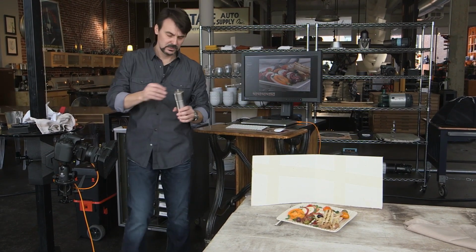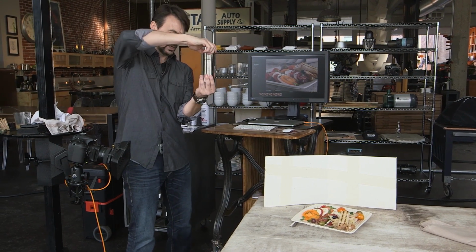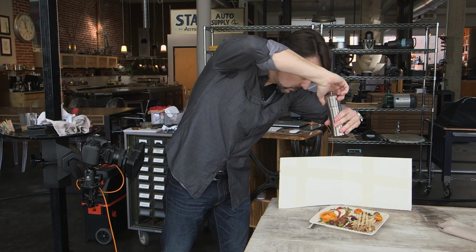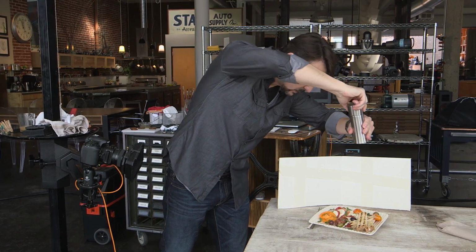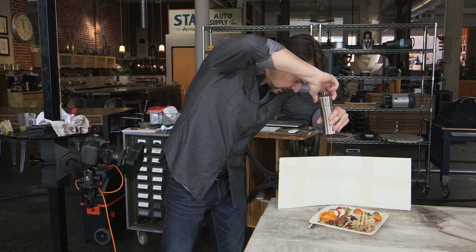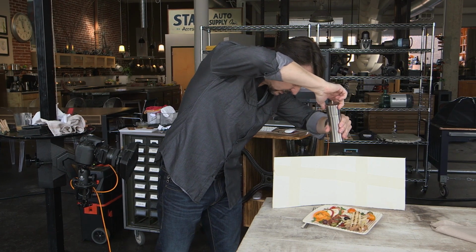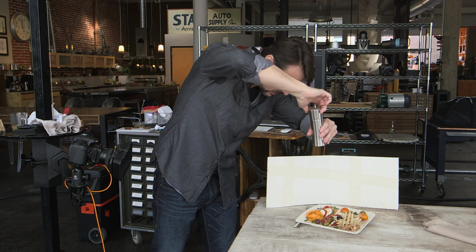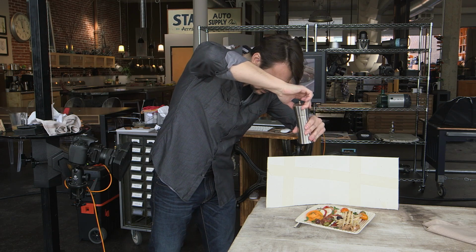With the exception that I want to add a little pepper. And mainly, I'm looking at the mozzarella because it's a little too white and just needs a little bit of interest. And I'm going to get some on the plate as well.